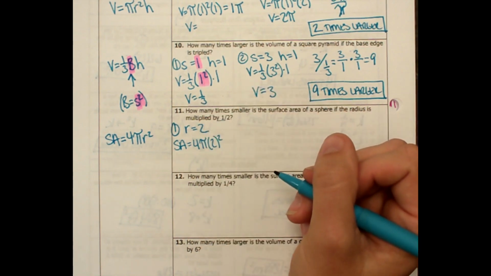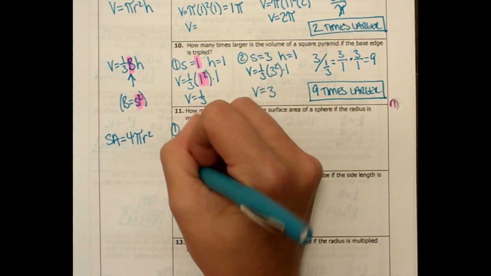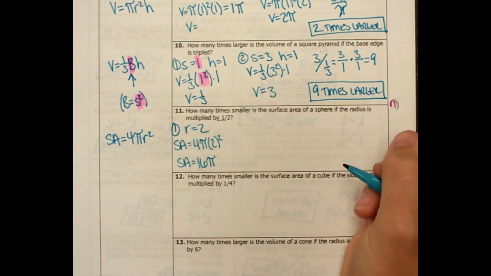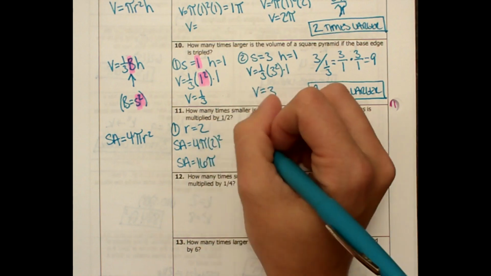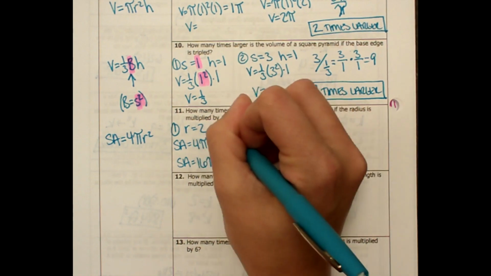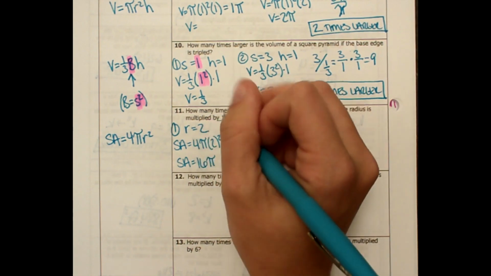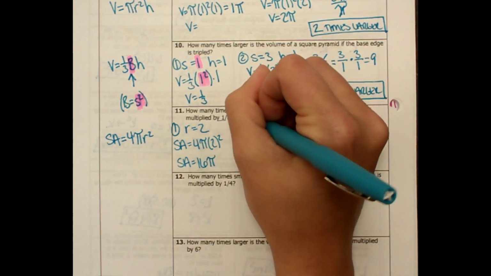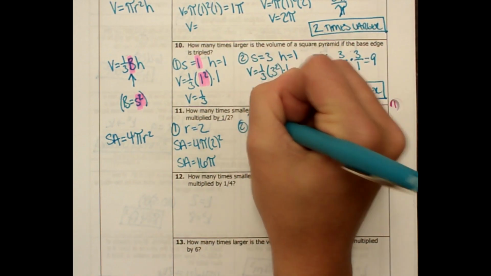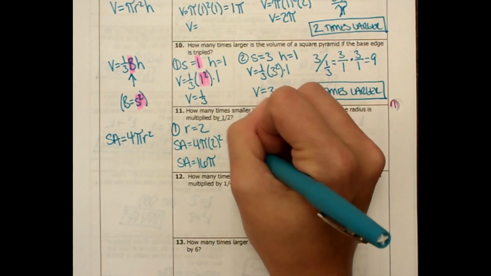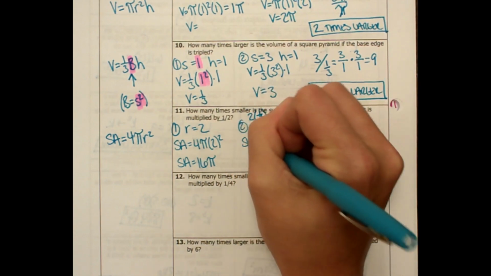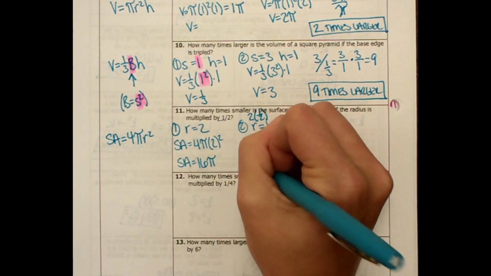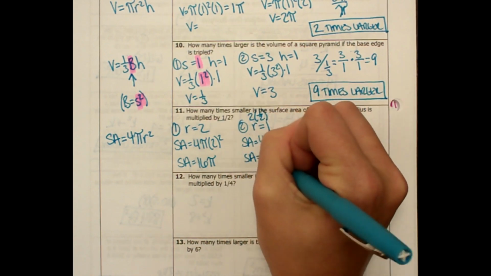The squared only applies to the 2. You multiply that out, you get that it is 16 pi. So now I'm multiplying my original radius, 2, by 1/2. 2 times 1/2 means that my new radius is 1. So you plug that in for your surface area. It's 4 pi times 1 squared. So now your new surface area is going to be 4 pi.